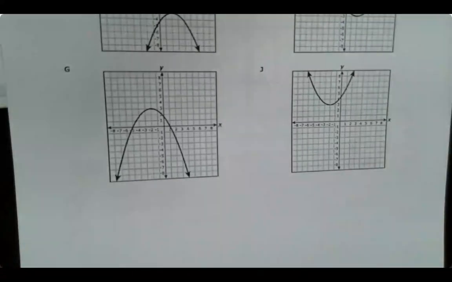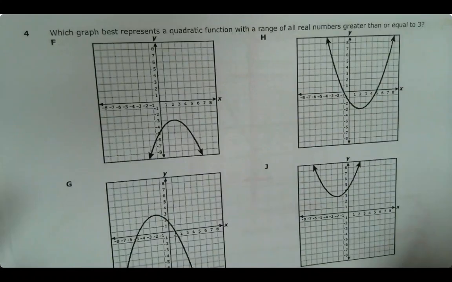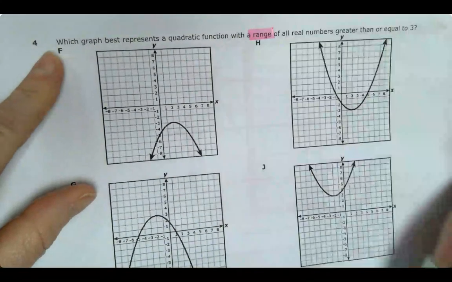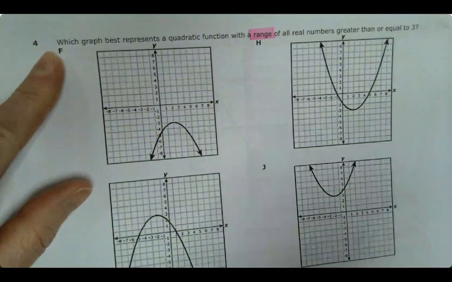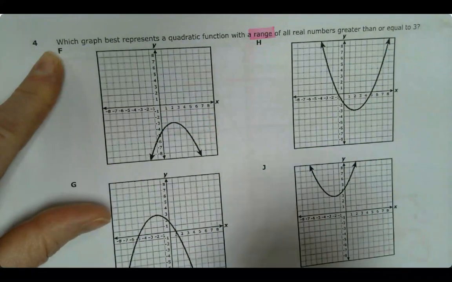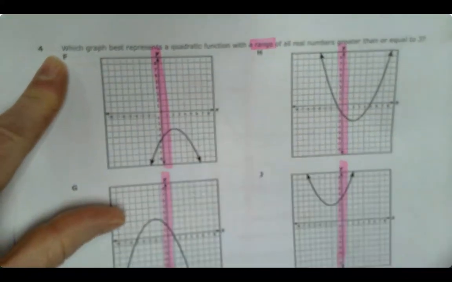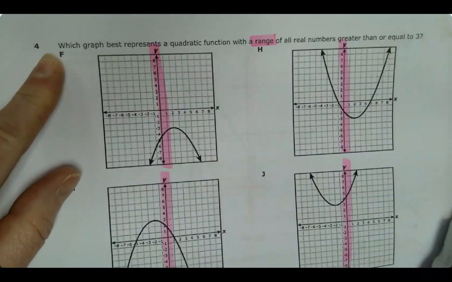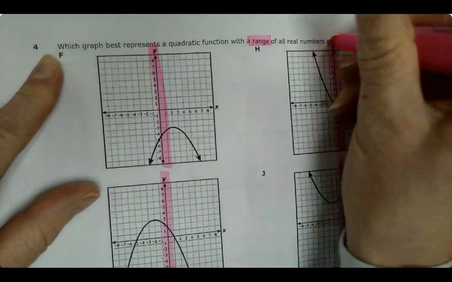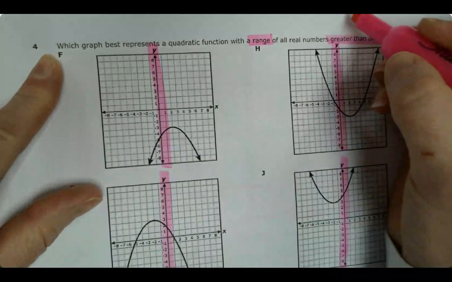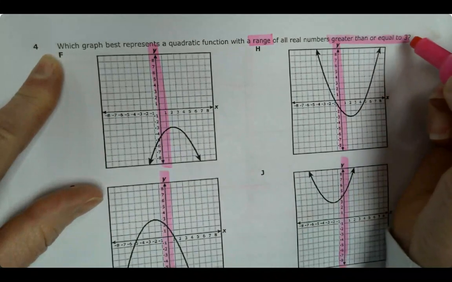Go ahead and read the next one. Do that on your own. This says, what is the range? Range is y, so go ahead and highlight all of your y-axis. It says greater than or equal to 3, so that means at 3 or above.